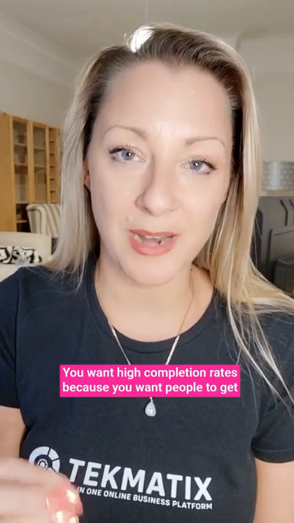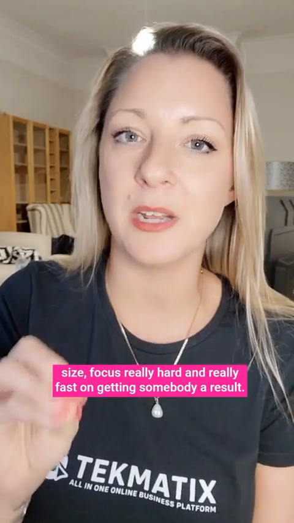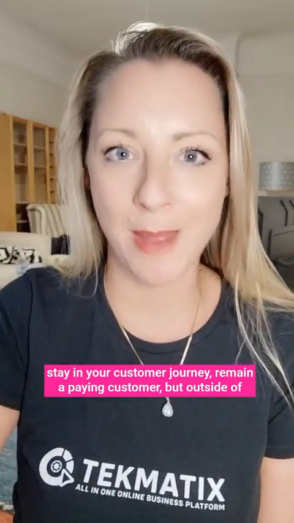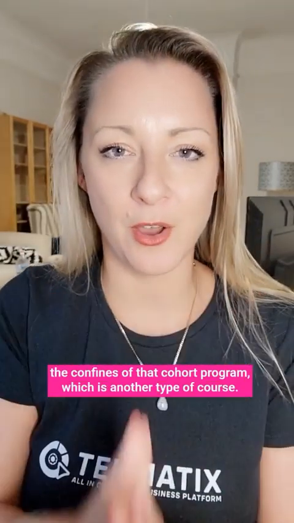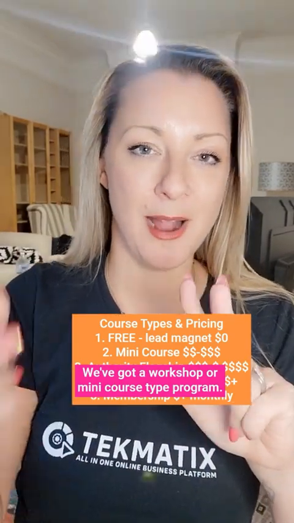You want high completion rates because you want people to get the best results in your program, so you want them to get through it, which means make it a manageable size, focus really hard and really fast on getting somebody a result, and then from there get them to join a membership, for instance, so they stay in touch with you, stay in your ecosystem, stay in your customer journey, and remain a paying customer, but outside of the confines of that cohort program, which is another type of course. All right, so far we've got a free lead magnet type program, a workshop or mini course type program, an authority flagship, a coaching program, and I've just mentioned a membership, which is something else you can offer as a form of educational delivery.